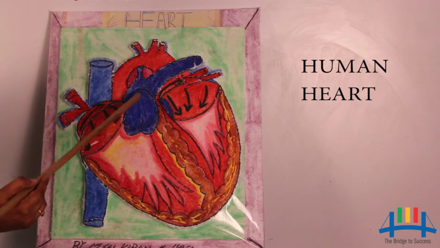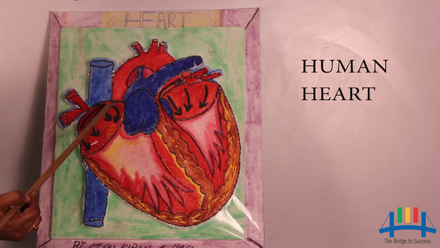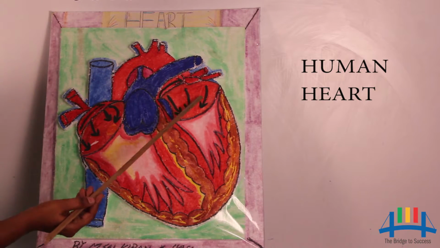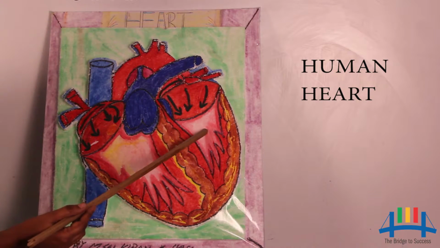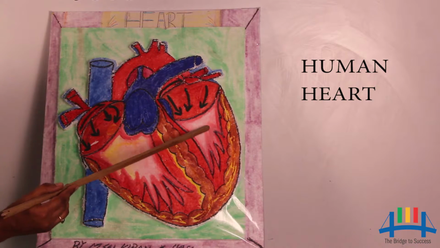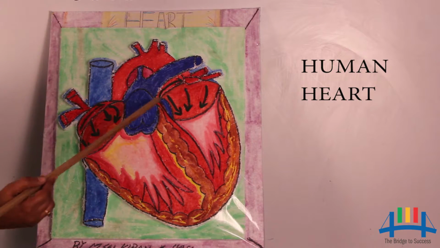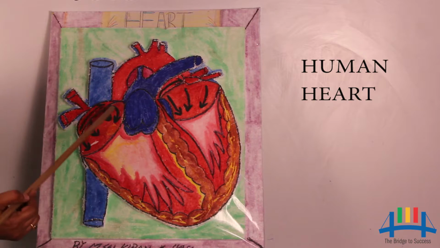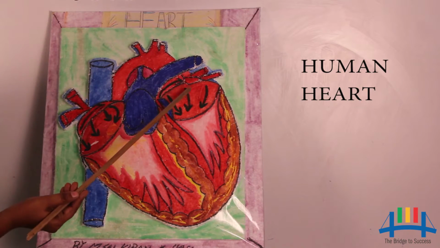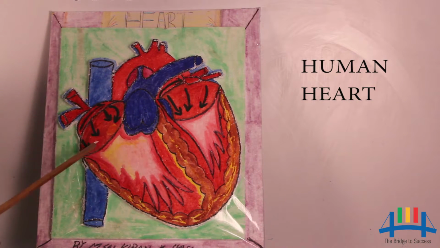When we observe the internal structure, commonly four chambers are present here. The upper two are called auricles, right auricle and left auricle, and then two ventricles are present down here, right ventricle and left ventricle. So totally four chambers are present in the structure, two auricles and two ventricles. This is the right side, right auricle and right ventricle, and left auricle and left ventricle.